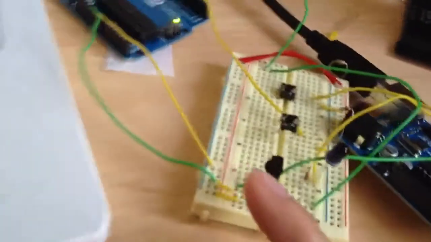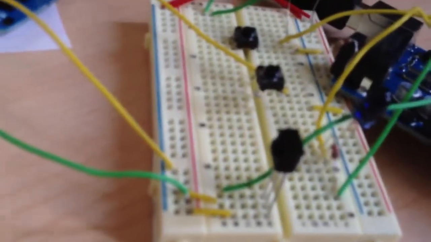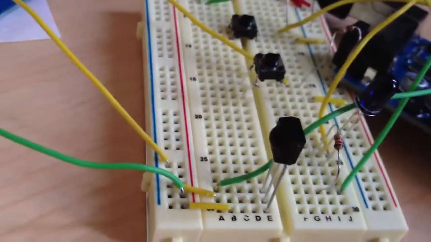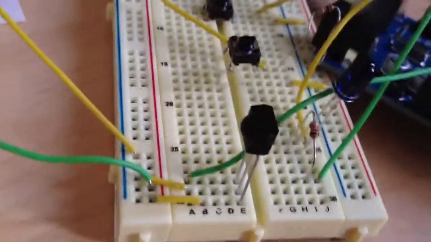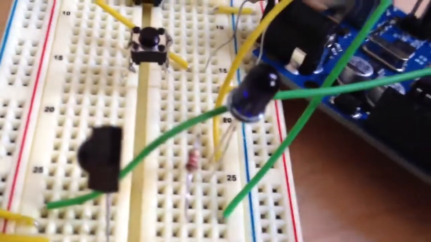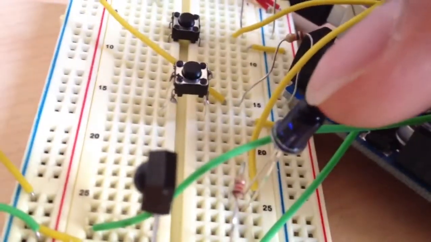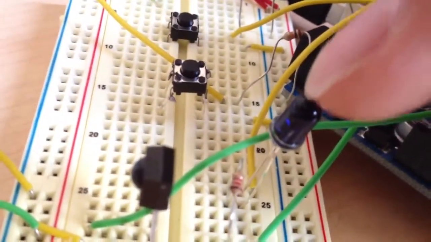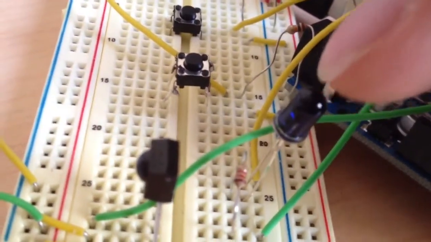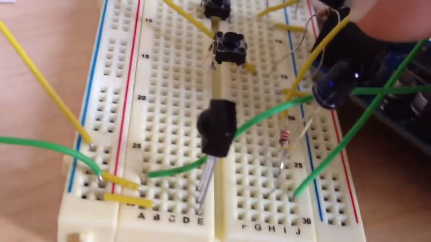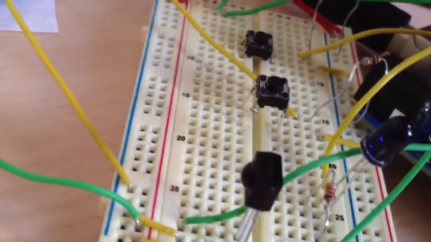Let me show you around. This thing right here is an infrared sensor. There's a little hump over there. This right here is a transmitter that transmits the invisible infrared wavelength.